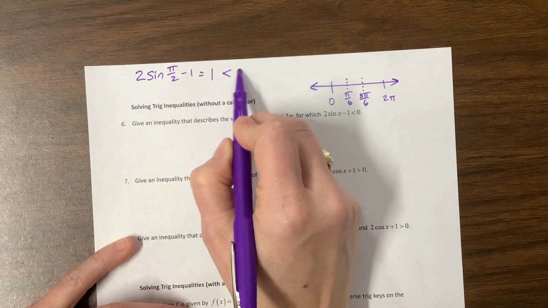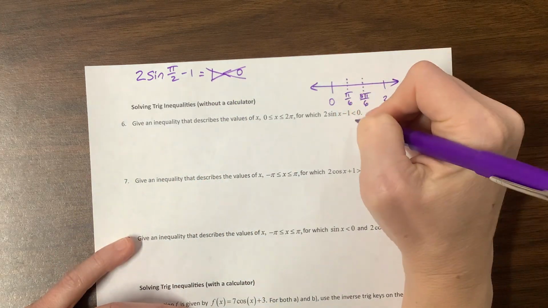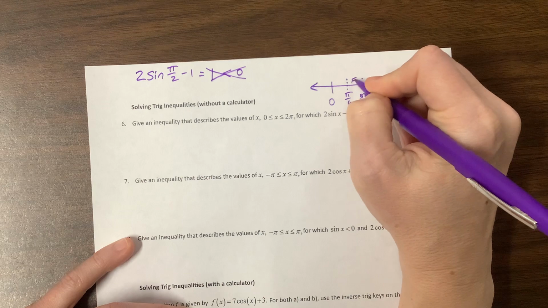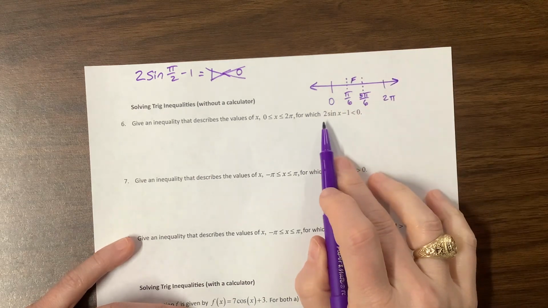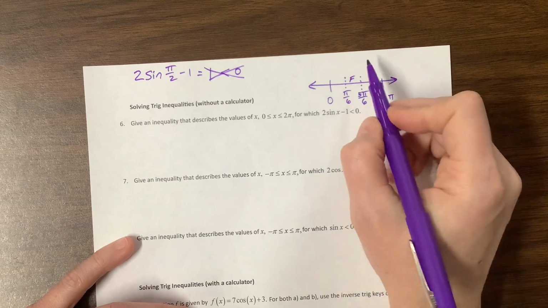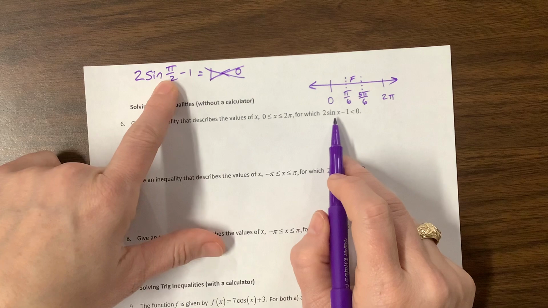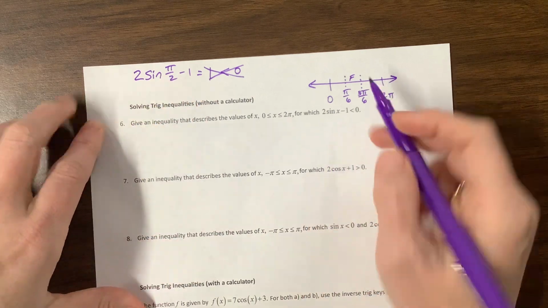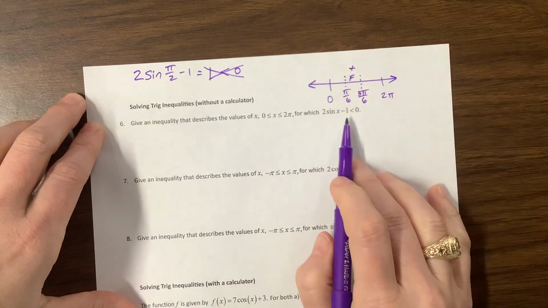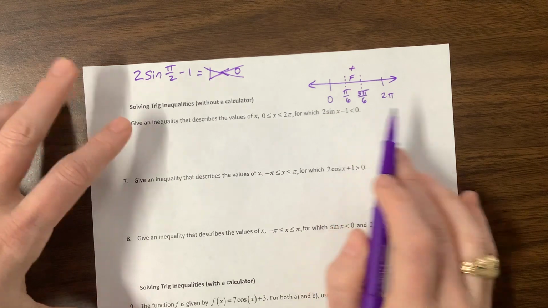Is that less than 0? No, that is a false statement, so I'm going to put an F for false. I'm getting a positive value, but because I want less than 0, the negatives are going to be my correct answer.